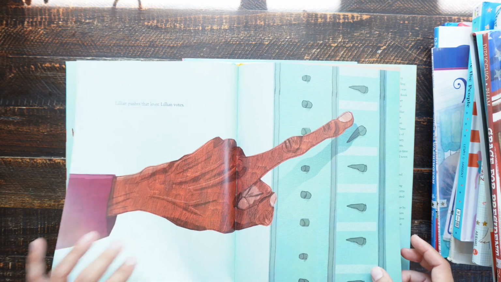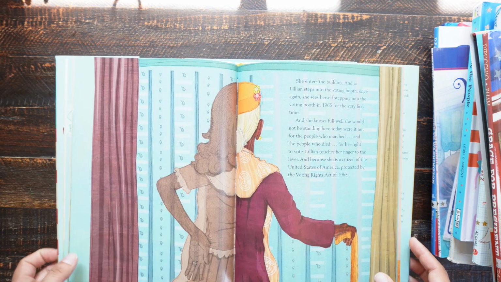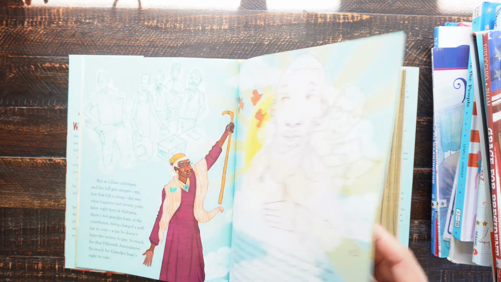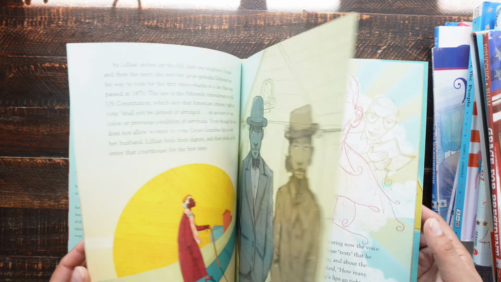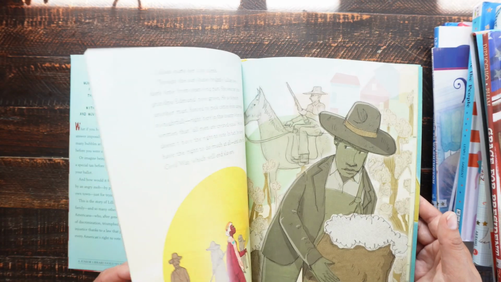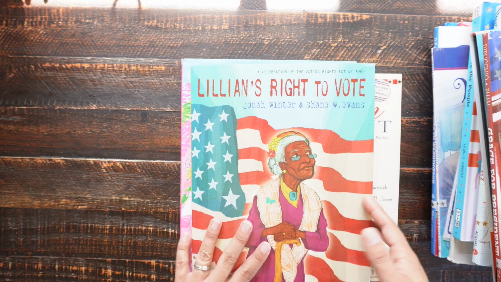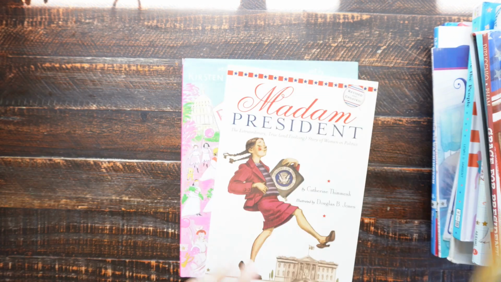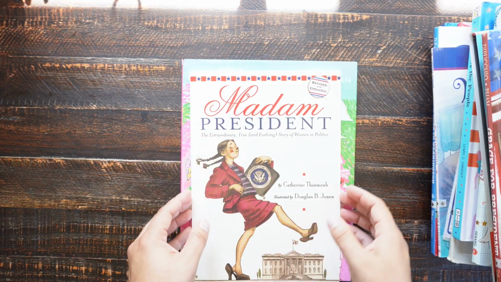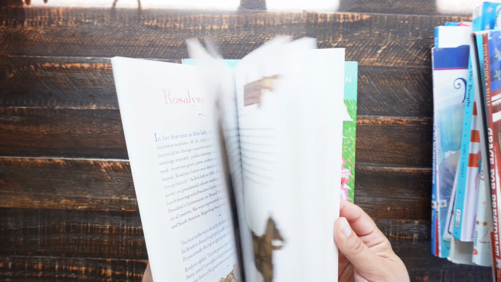So I love the visual of her going up the hill and making it to the top to vote. I think it's just beautifully done. I highly recommend this book. Okay. Then this is a newer one for me, so I haven't read it yet, and it's a little long, so we might not read the whole thing.